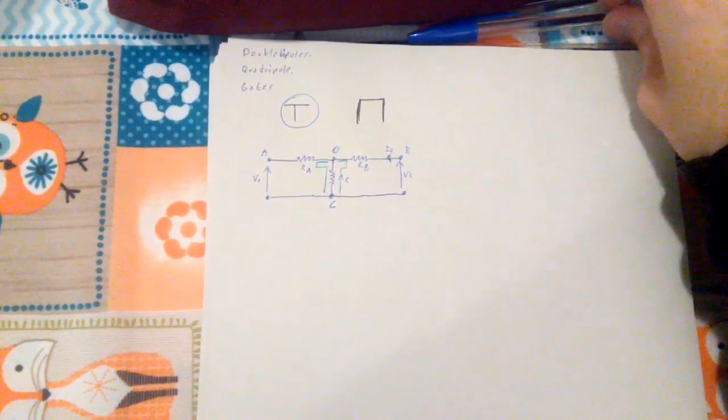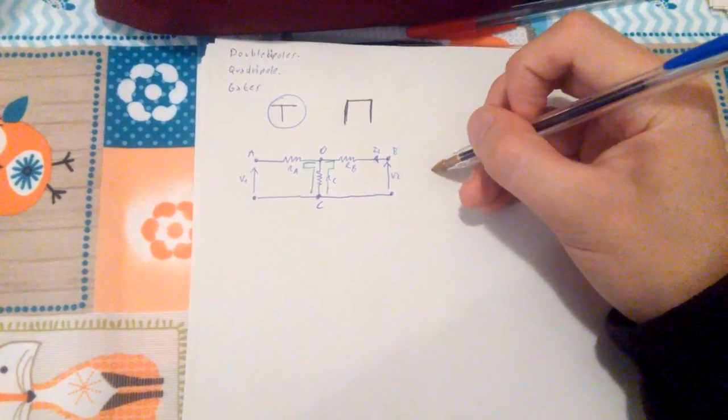Now, the same goes for this representation.